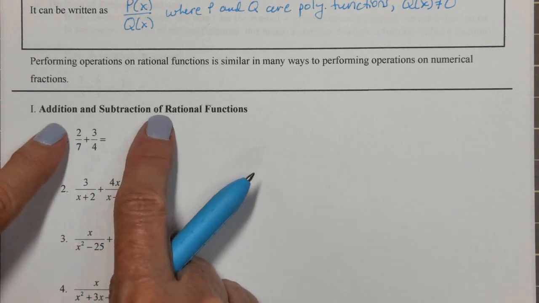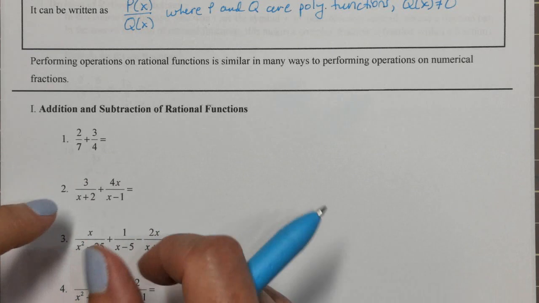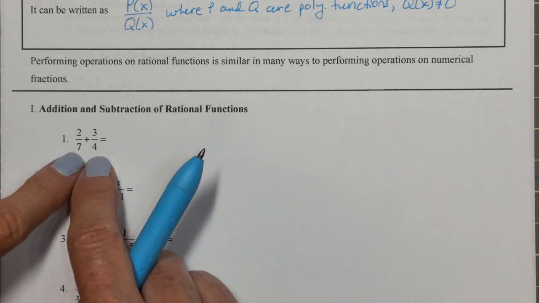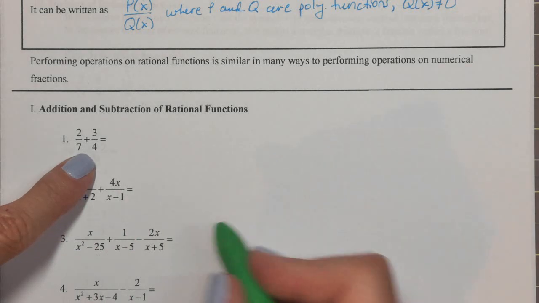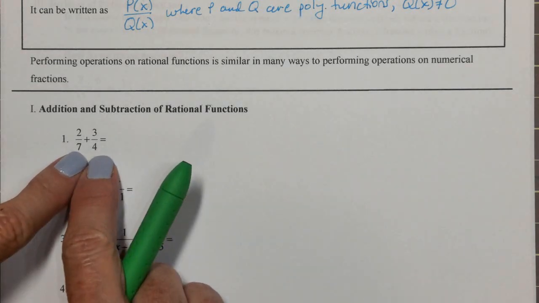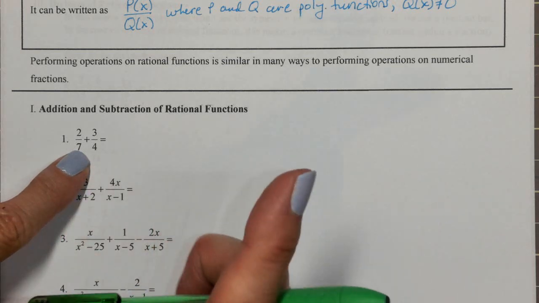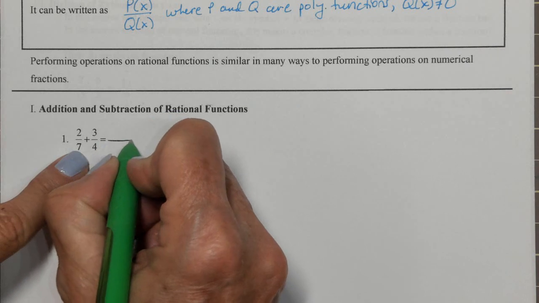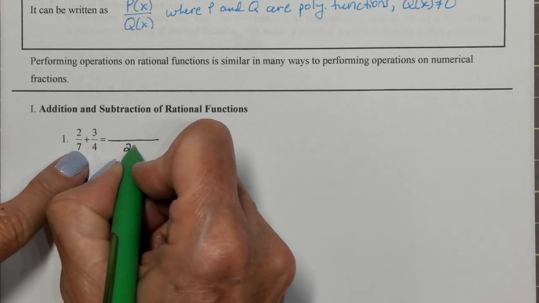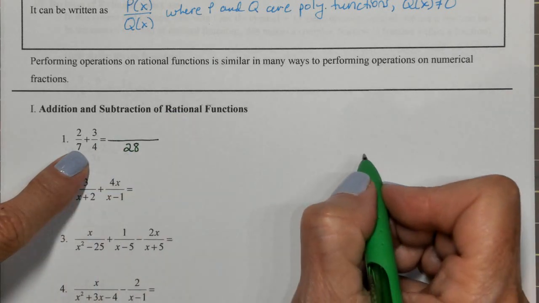To lead into that, we're going to examine what we would do if we were just adding two fractions together. To add fractions, we have to get a common denominator. If our two denominators are 7 and 4, the common denominator there would be 28. So we would get a fraction with a denominator of 28. This is how I do it.